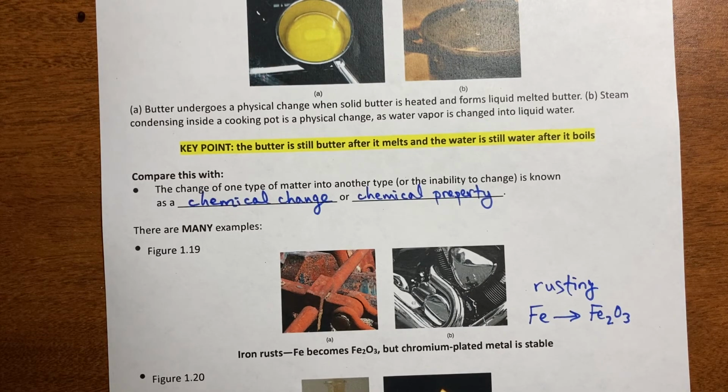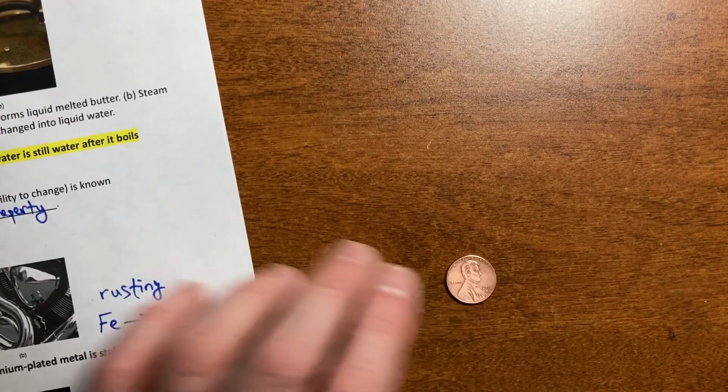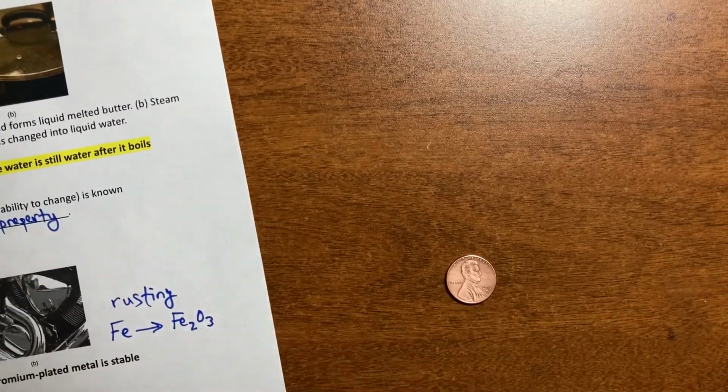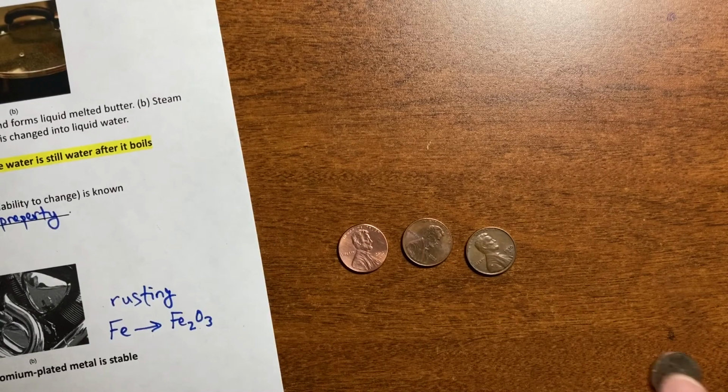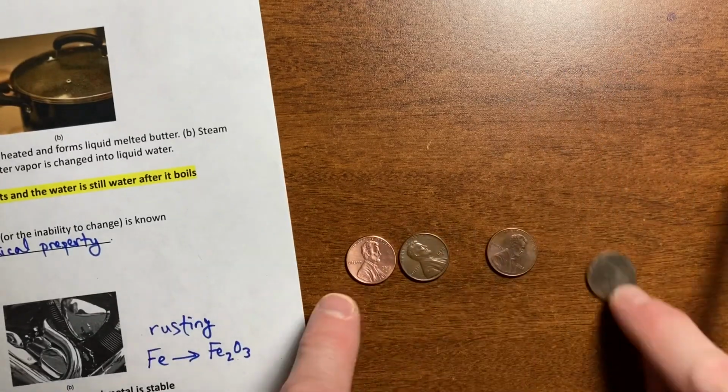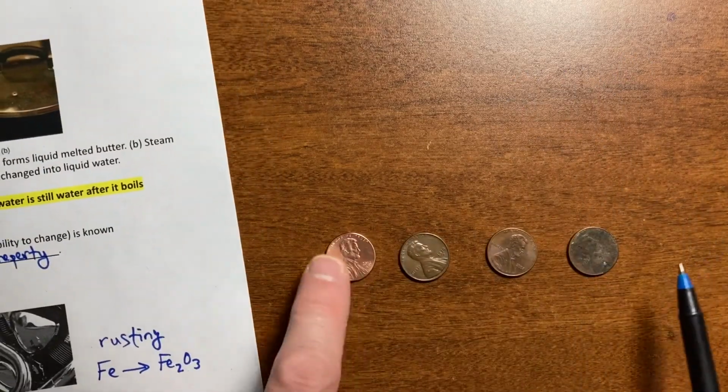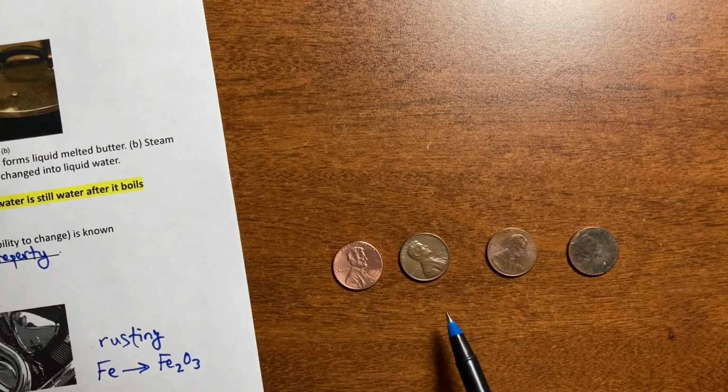So for instance, I can show you a series of pennies. Here's a new penny. Here is a slightly older penny. Here is a little bit older penny, or more weathered penny. Maybe I kind of have those backward. And here's a really old penny. What we're observing here is a chemical change.